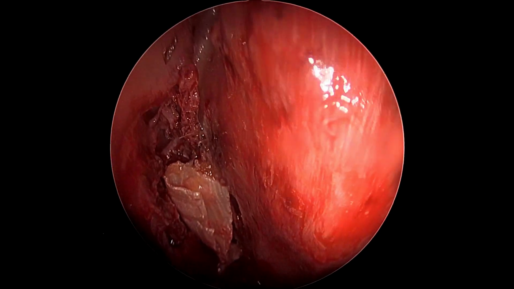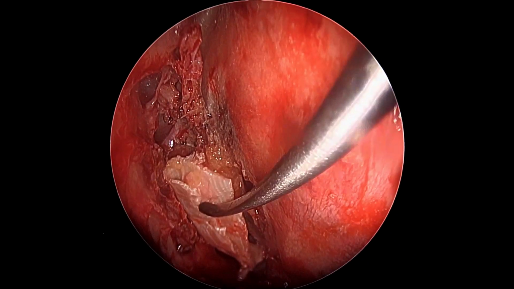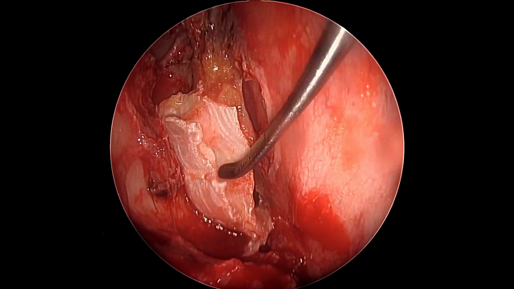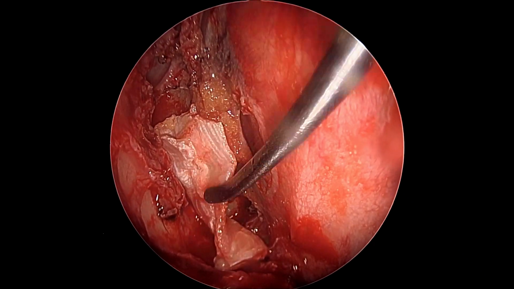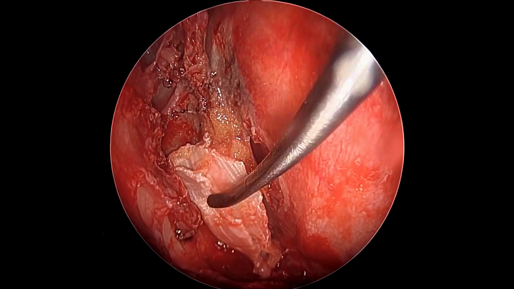Now, one must remember that fat cannot be left exposed to the air. It's going to dissolve, and that's not the point. So whenever we use fat for reconstruction, it has to be reinforced and covered with either fascia or a free mucosal graft in the middle, turbinate, or some kind of vascular flap. It cannot be left open.